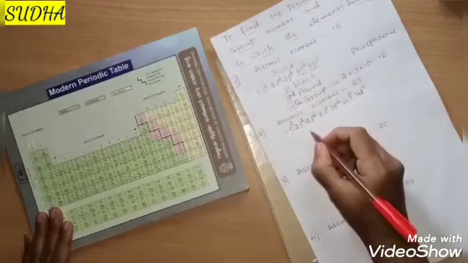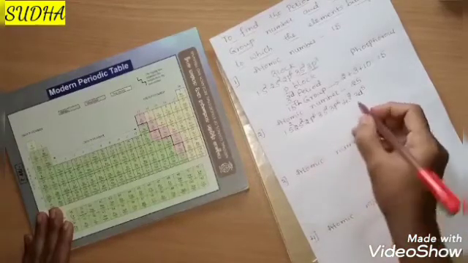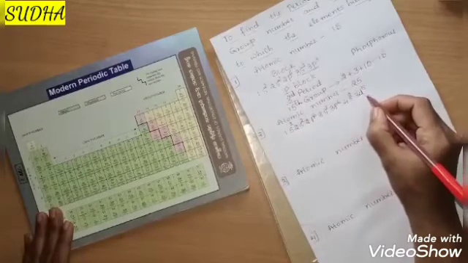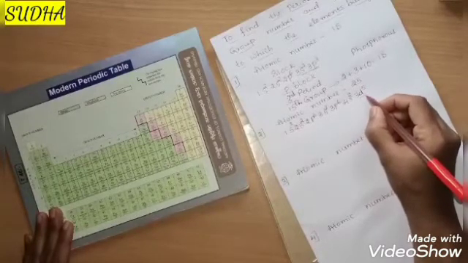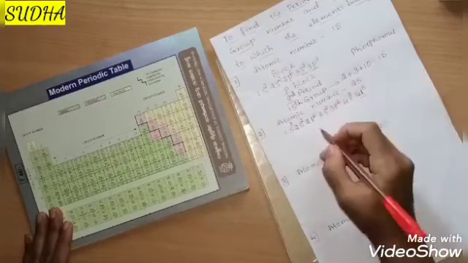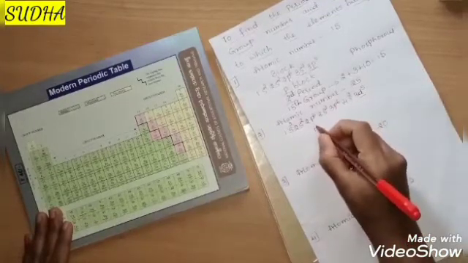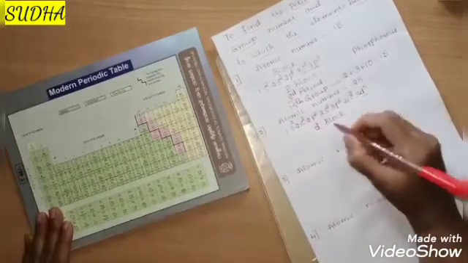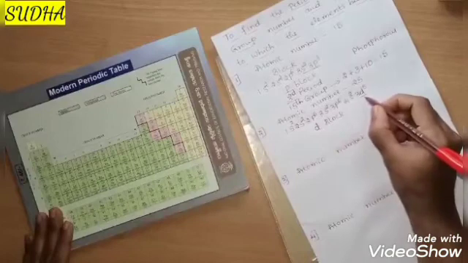So to which block does it belong? Let us try to understand. Lastly, to which subshell are the electrons entering here? The electrons are entering the D subshell. So it belongs to the D block element. Right, children? We can understand it like this. It belongs to the D block.